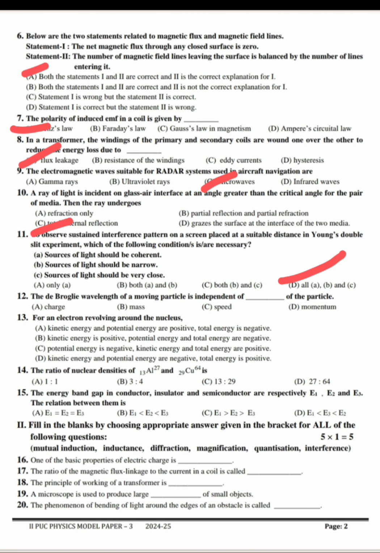The de Broglie wavelength of a moving particle is independent of what? The de Broglie wavelength can be written lambda is equal to h by mv. So it depends on mass, it depends on speed, it depends on momentum, and hence it is independent of charge.